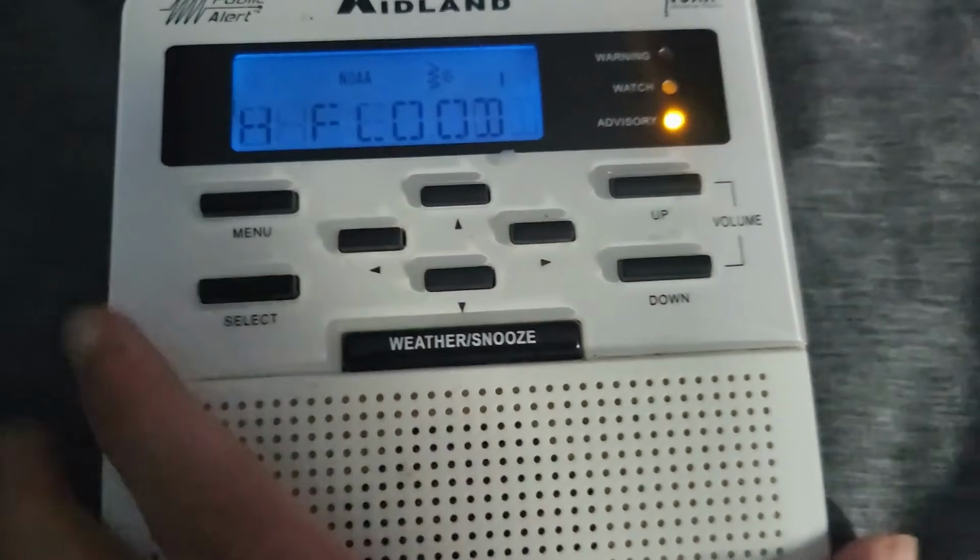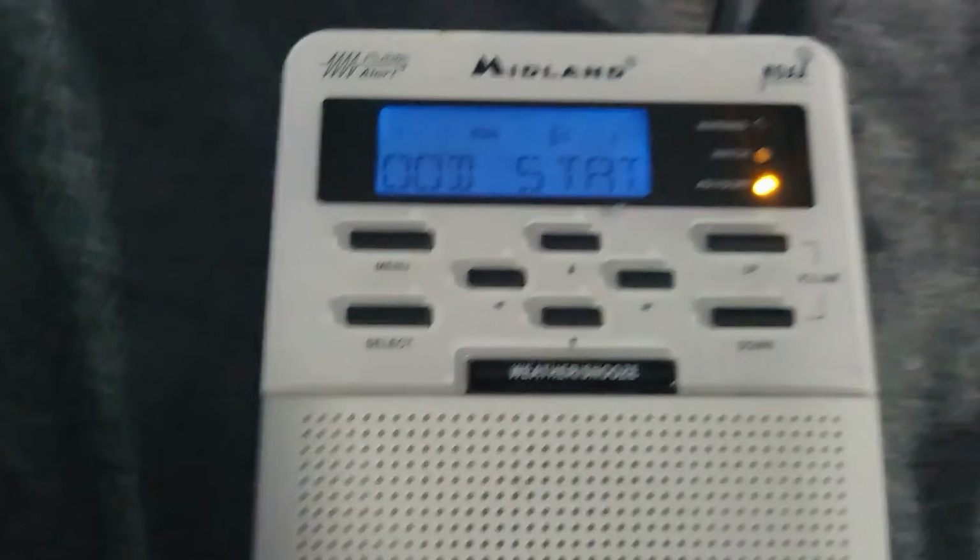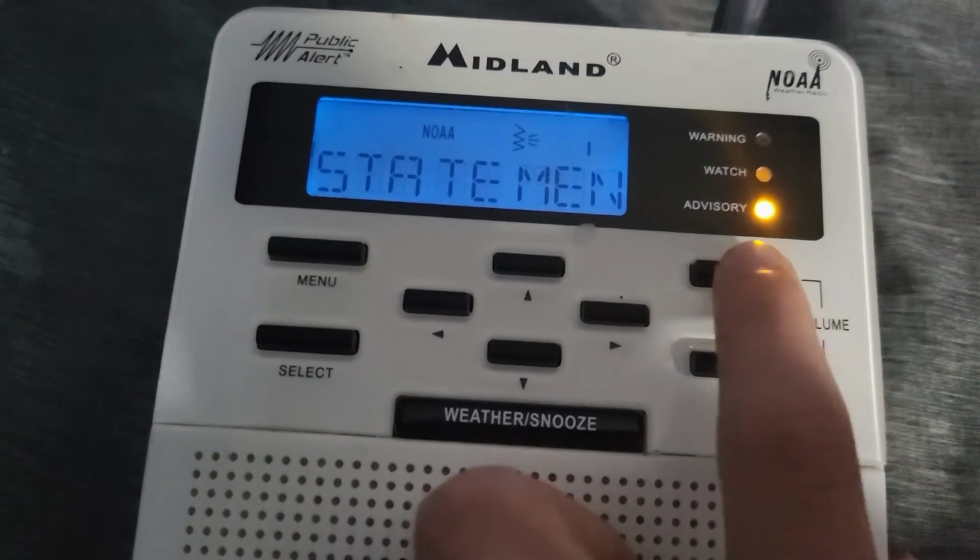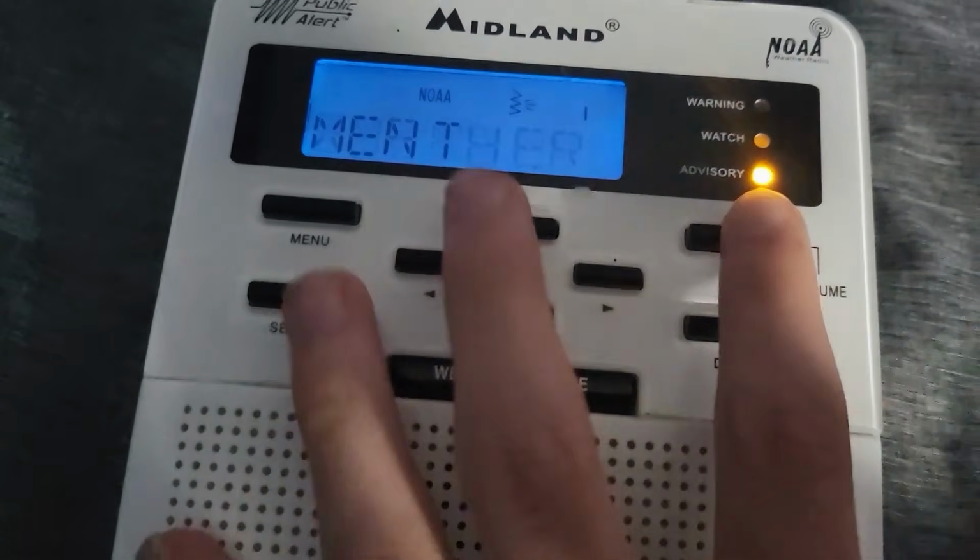Turn around, don't drown. Now to that third oddball alert. A flash flood statement is merely just an update of a previously issued flash flood watch or warning. It'll give updates on the situation, such as extensions of the alerts.